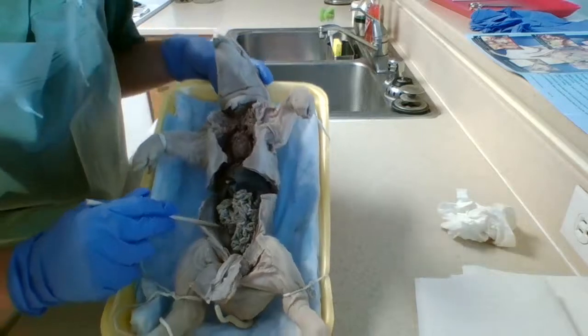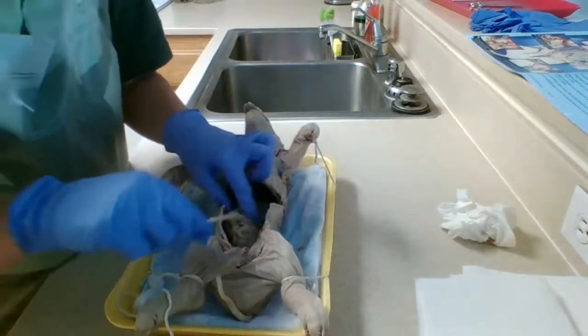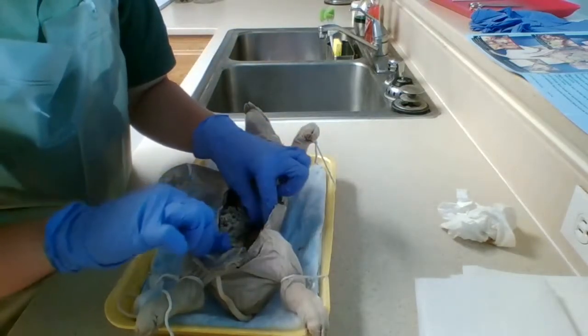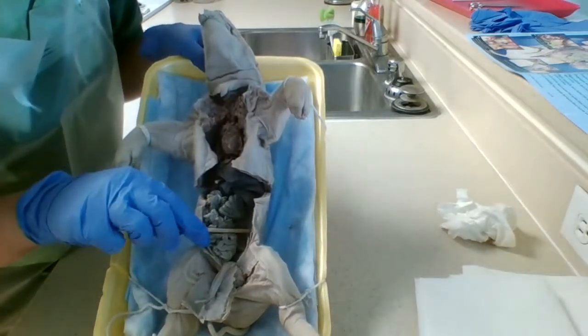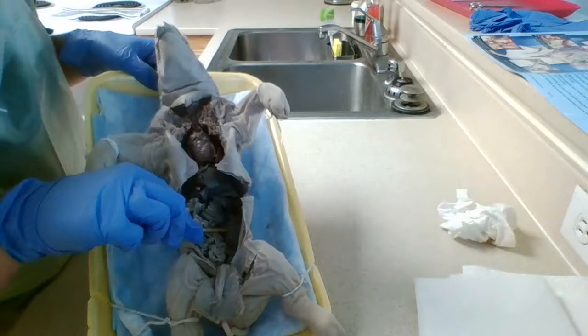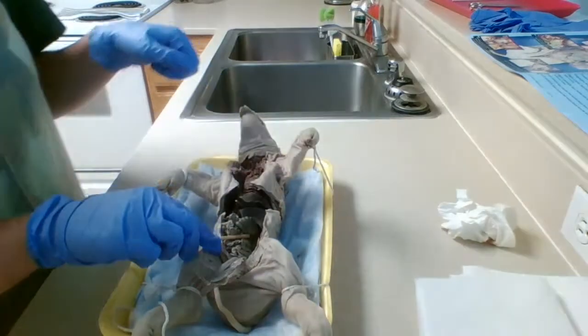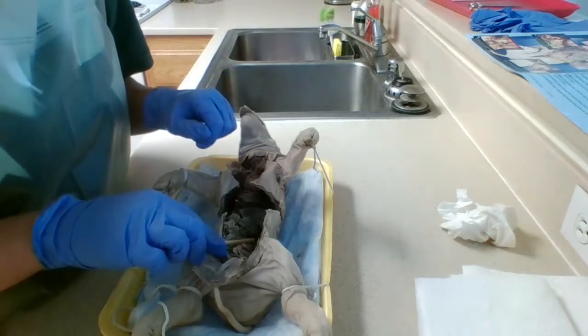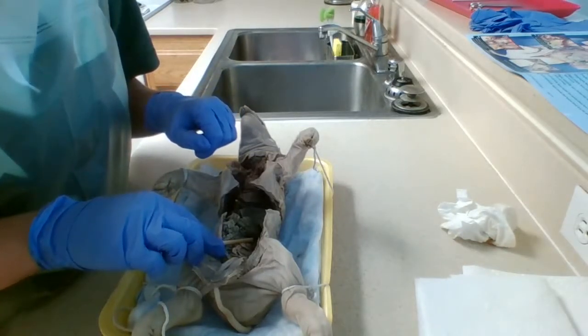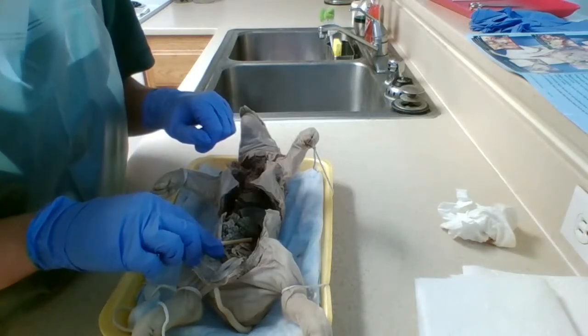That right there is a kidney. And let's find the other side. That right there is kidney number 2. The function of the kidneys is to filter blood, and also to produce urine.